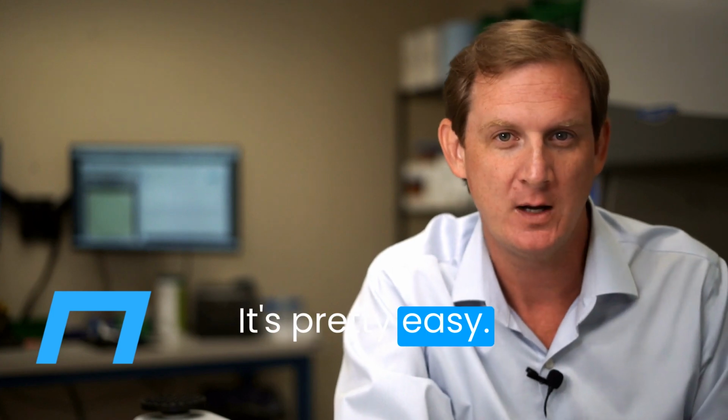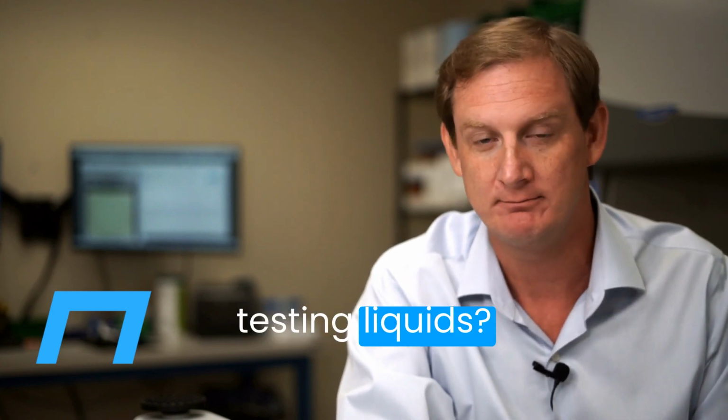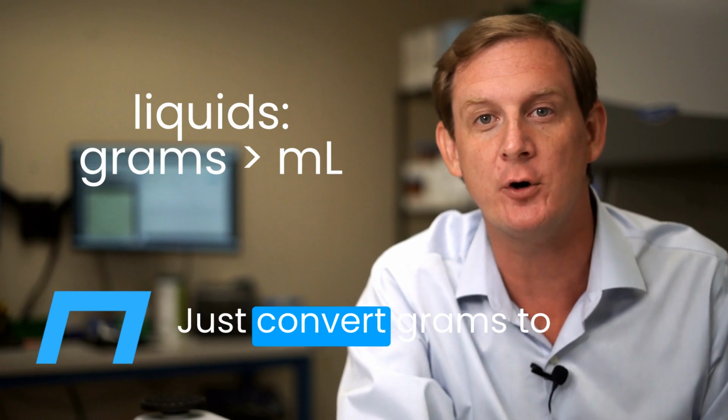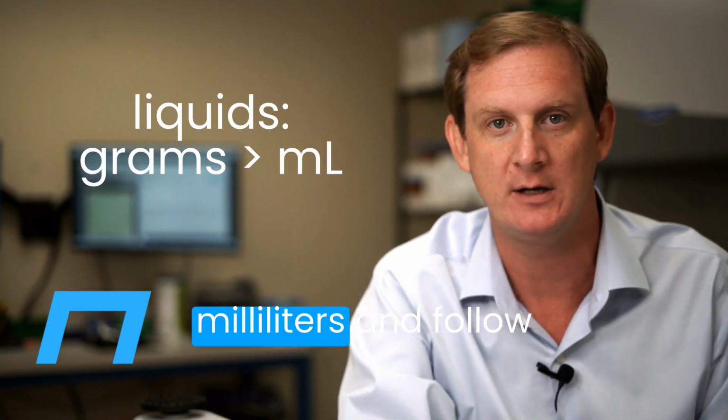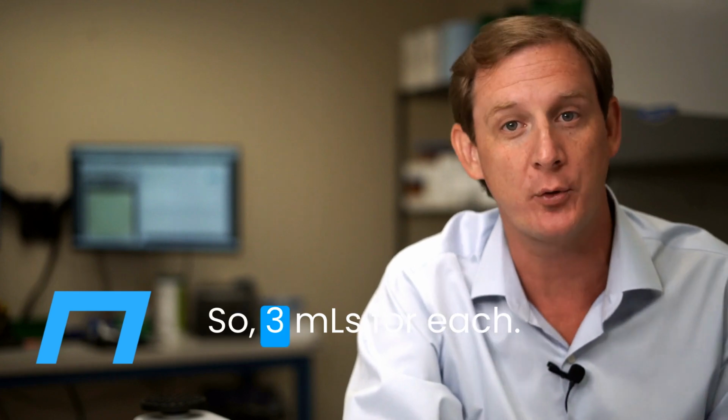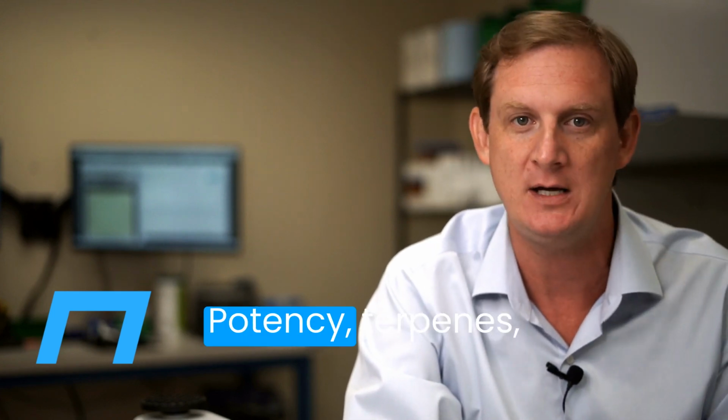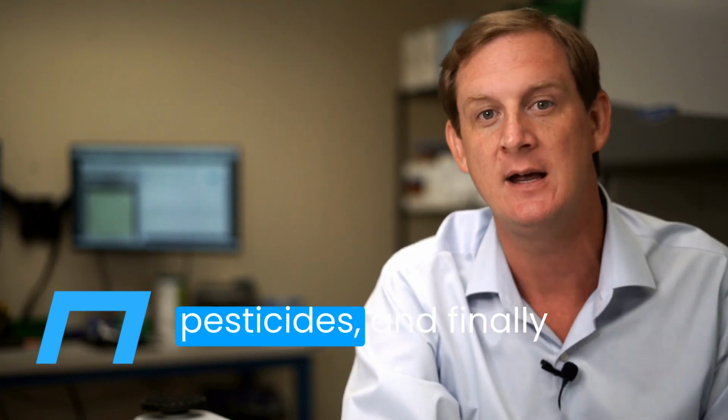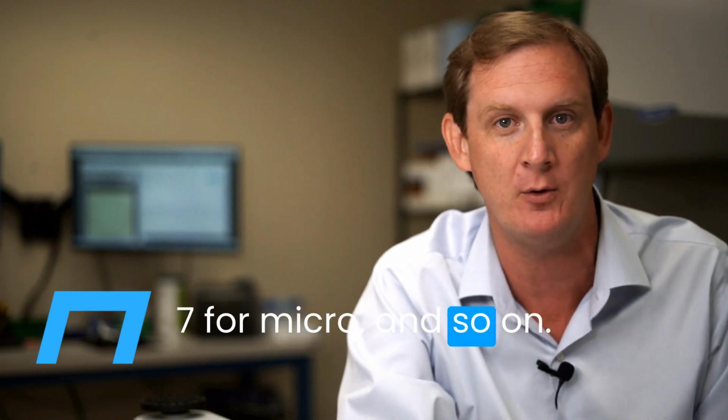It's pretty easy. But what if you're testing liquids? That's also simple. Just convert grams to milliliters and follow the same formula. So 3 mLs for each: potency, terpenes, pesticides, and finally 7 for micro, and so on.